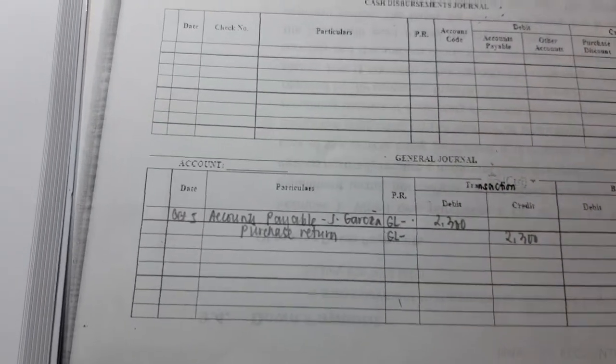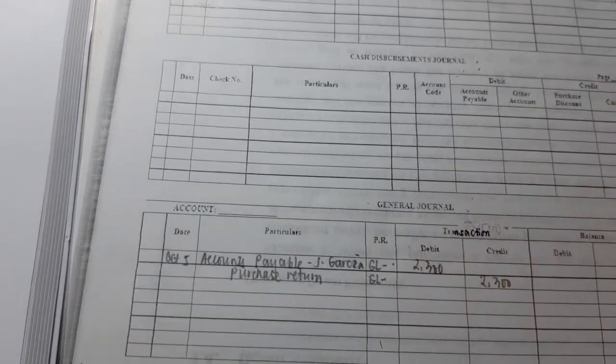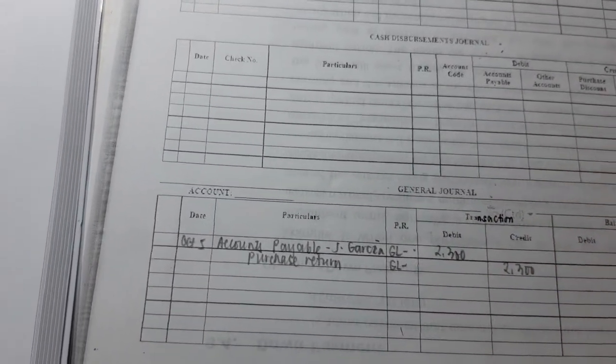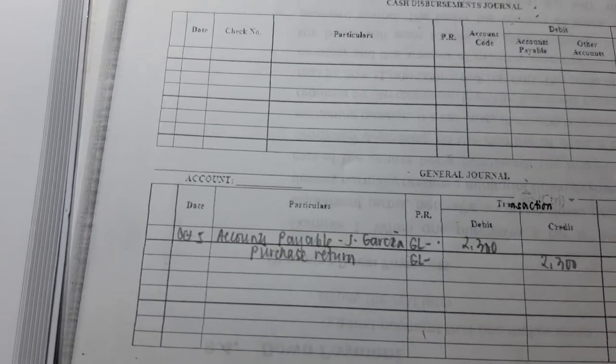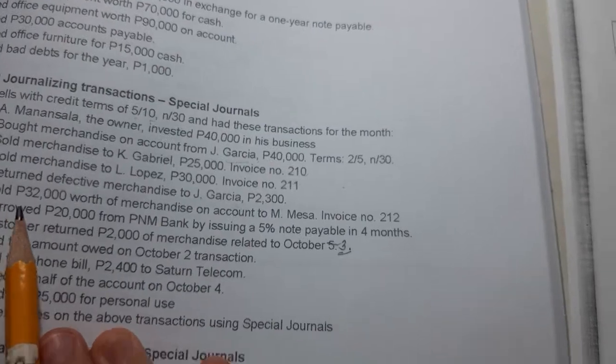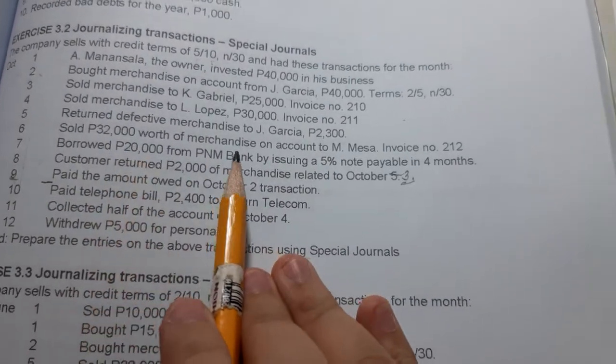So, put it in GJ, that's general journal. You will see it in our ledgers. Okay? We will leave this blank because we do not know the specific account number, but if a chart of accounts is given, then we will use it. Okay? Then, you have October 6, sold 30,000 worth of merchandise.